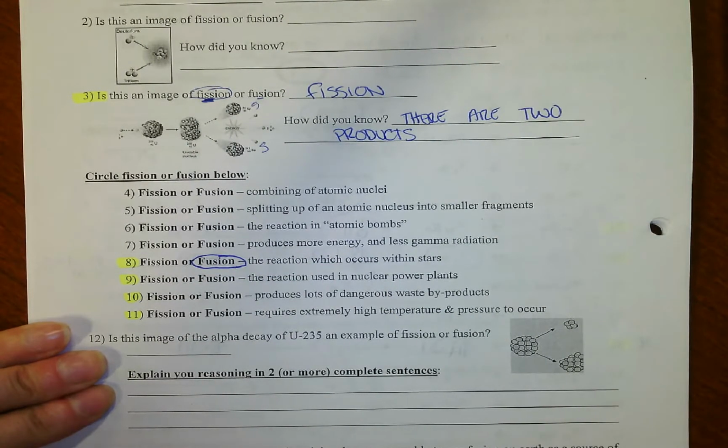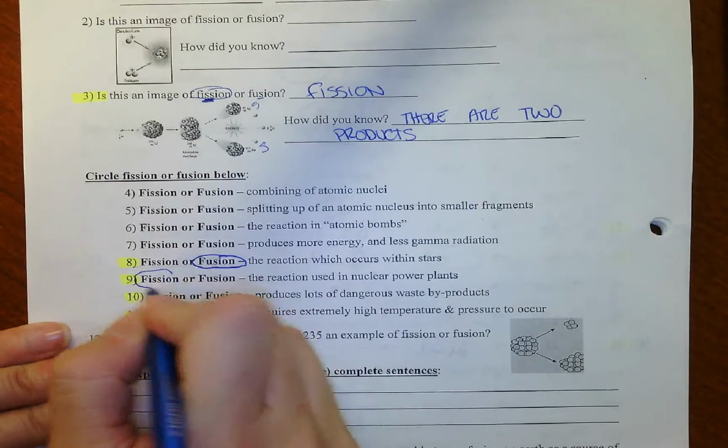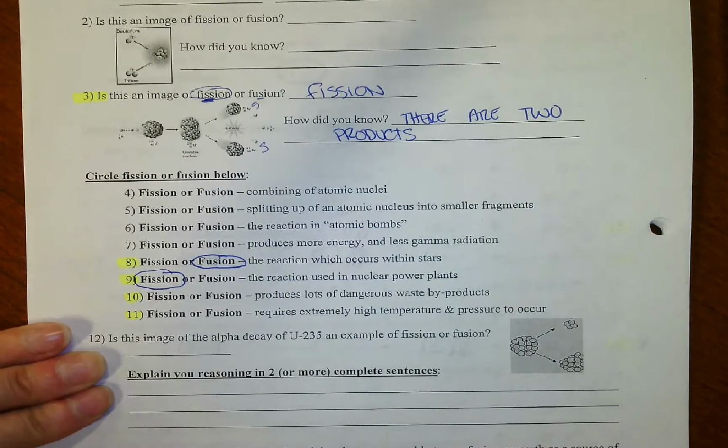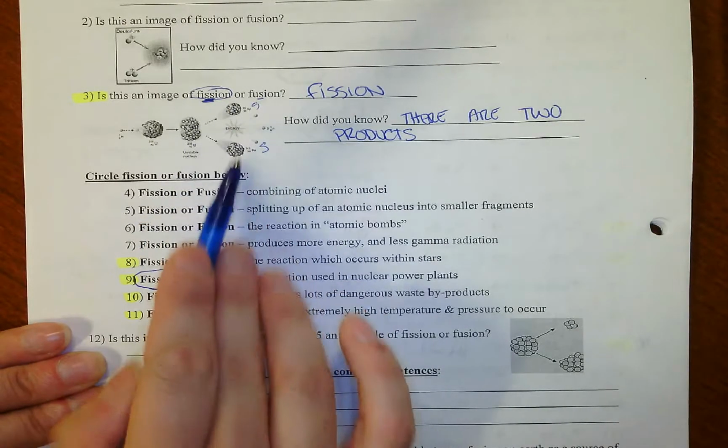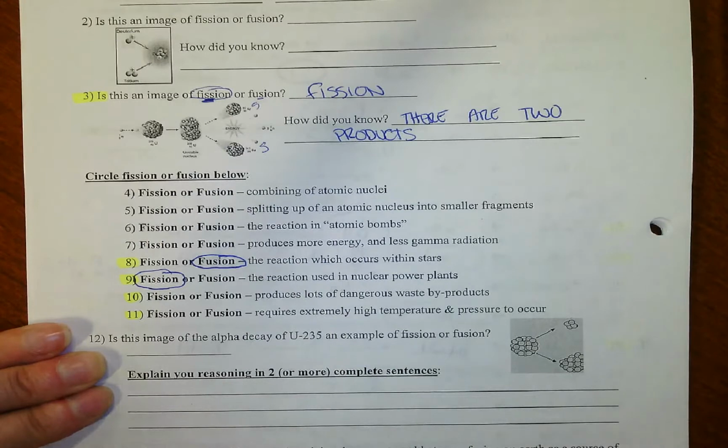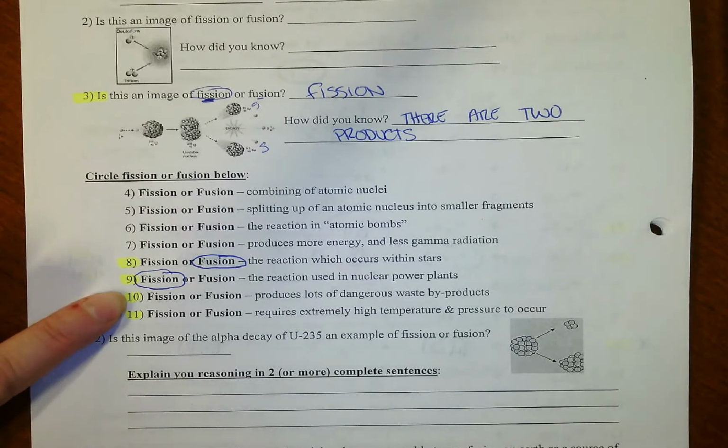Number 9, the reaction used in nuclear power plants. So on Earth, our nuclear reactions are primarily fission reactions. We use something big like plutonium or uranium or thorium, and we break it up into smaller things, dividing it, fission, division. Number 10 produces lots of dangerous waste byproducts.